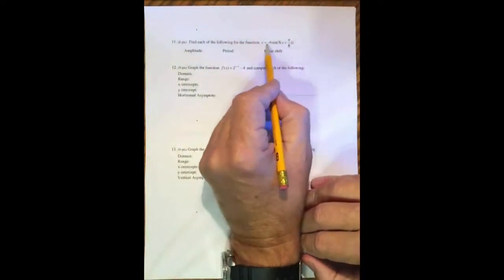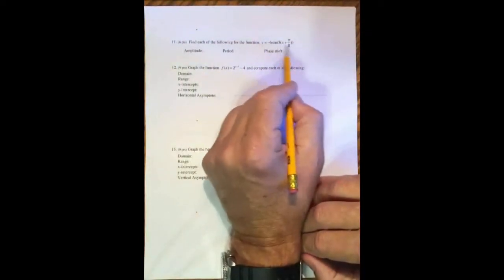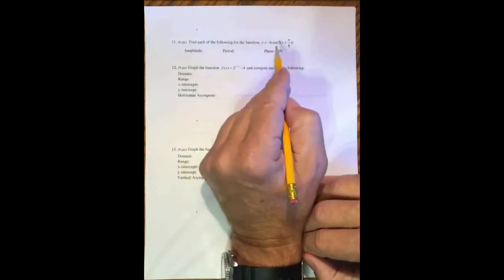So I'll give you a chance to take a screenshot of that, or just follow along with me, however you want to do this. Okay, now it says you're given this, and we want to call off the information.